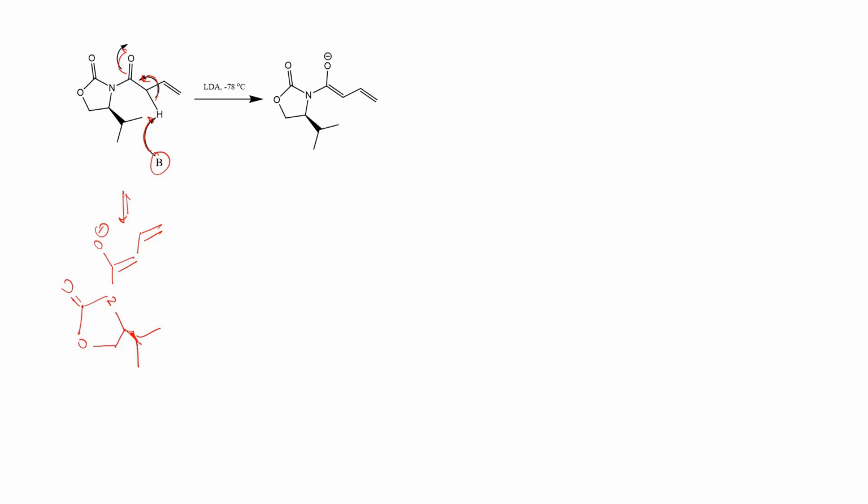So this is in the plane, this is above the plane, and this is the enolate which will be formed, as I have written here.